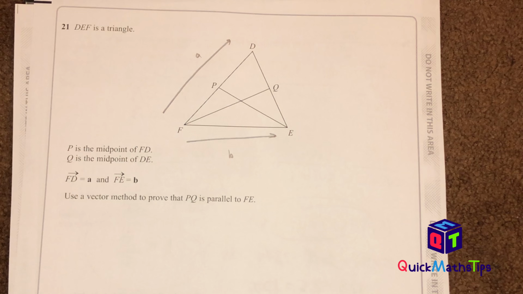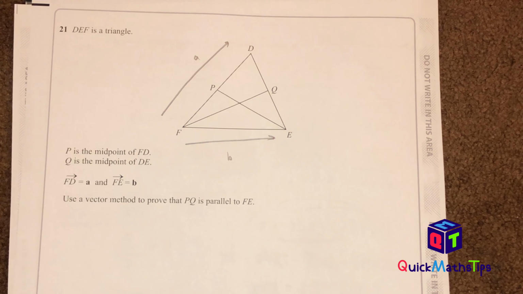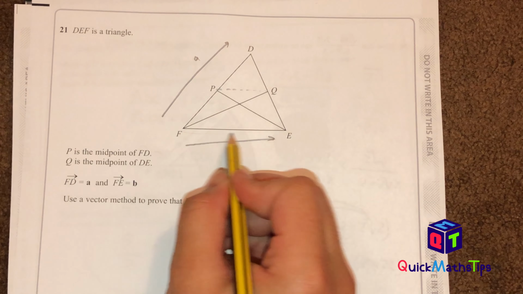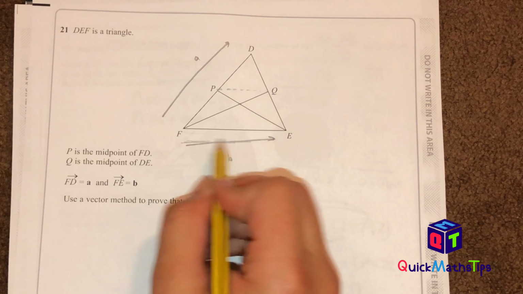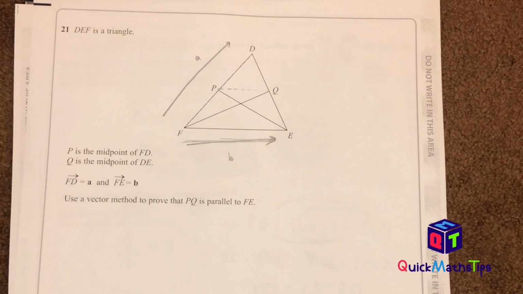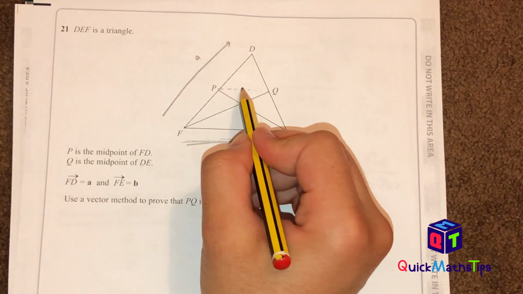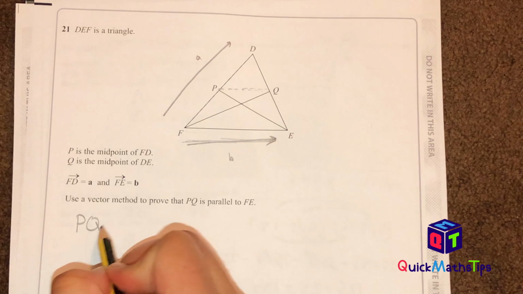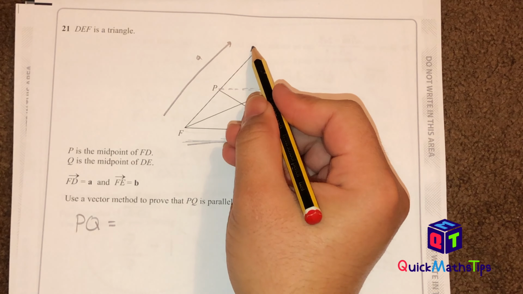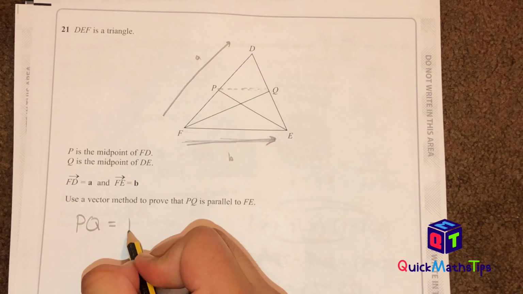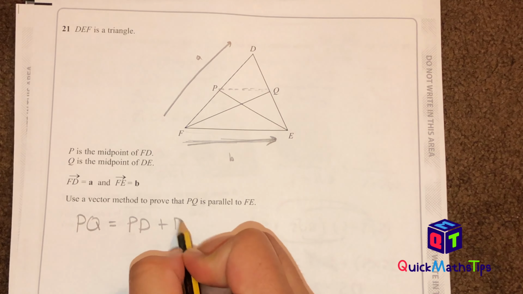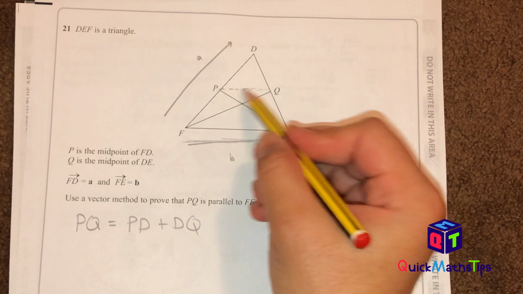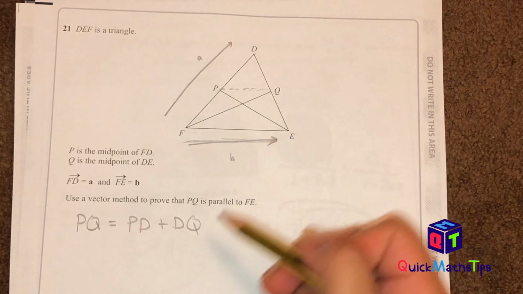Now, use vectors to prove that PQ is parallel to FE. So I'm trying to prove that this line here is parallel to this FE line here. It's so wonky. Alright, so first and foremost, I'm going to work out how to get from P to Q. So PQ is equal to P to D plus D to Q. Keep up with the diagram, okay? It helps to draw it out. So to get from P to Q, it's the same as P to D plus D to Q.